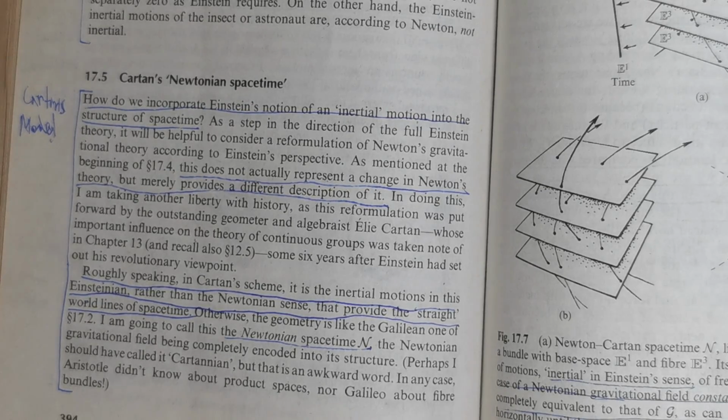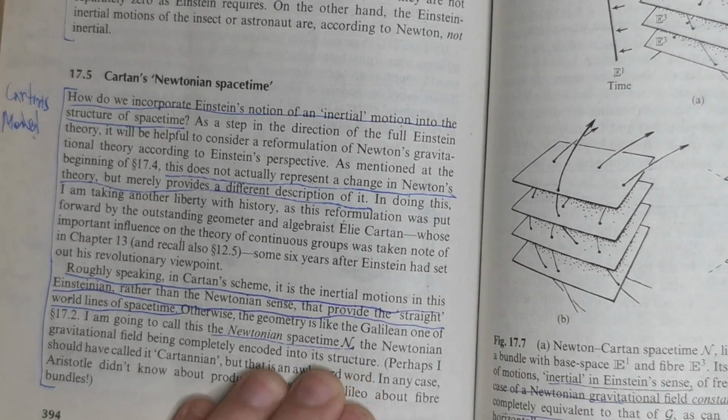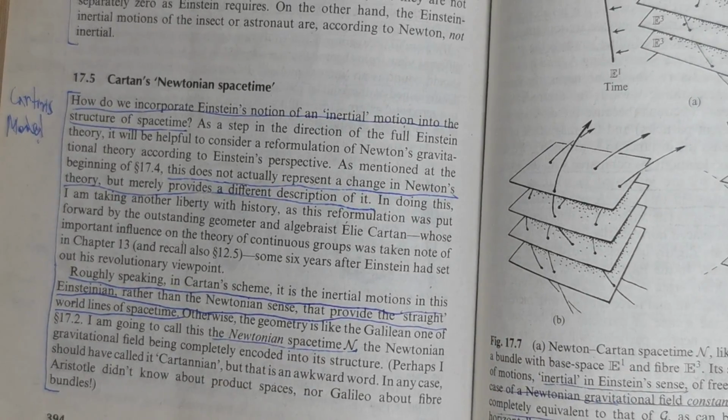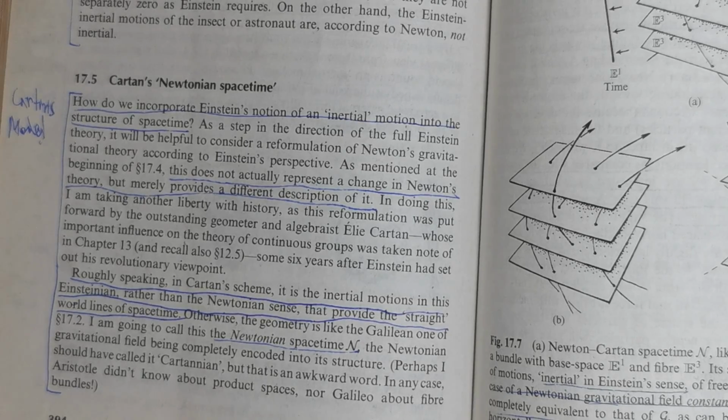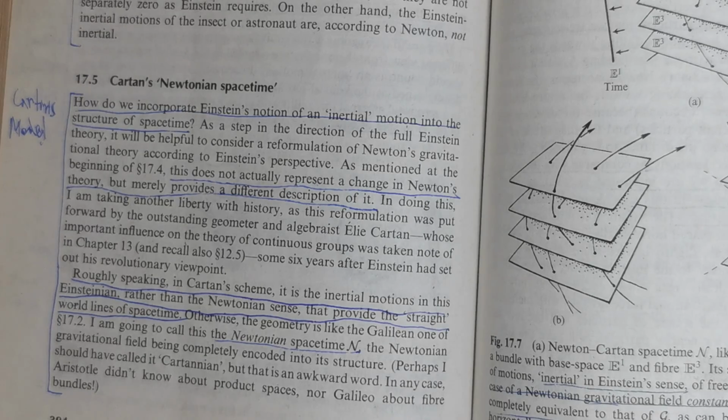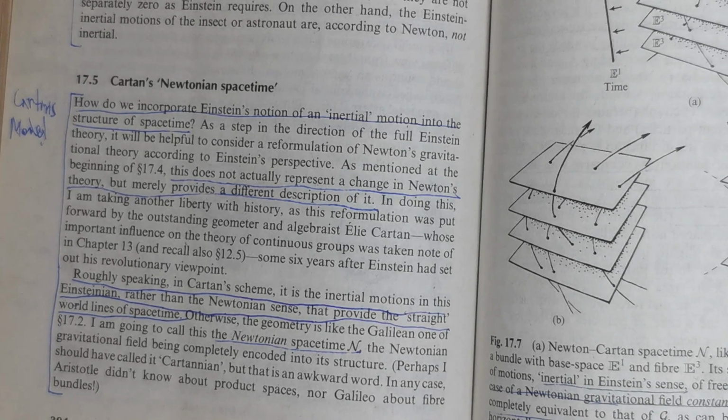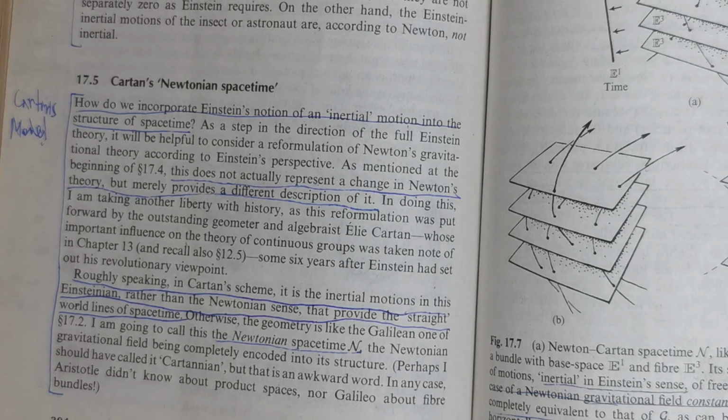It was the work of Henri Cartan, famous mathematician, and the work was done after Einstein's theories were developed, so it ran opposite to chronology. Anyway, it is a modification of the Newtonian space-time, giving it a structure more similar to the general relativity structures.